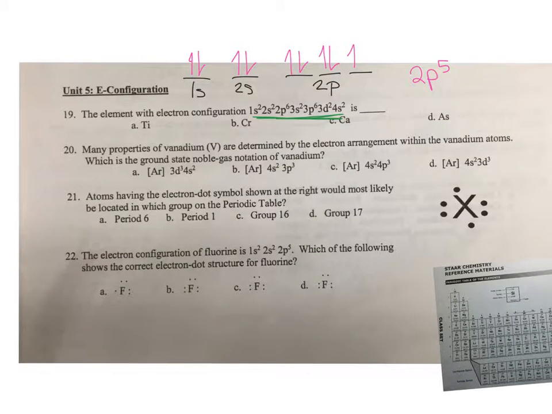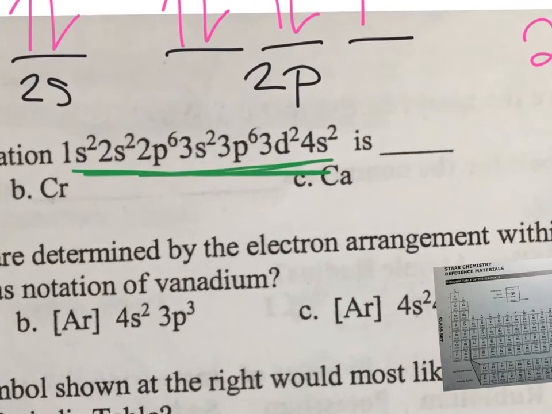So the element with electron configuration 1s2, 2s2, 2p6, 3s2, 3p6, 3d2, 4s2. All right, real quick, just because I told you guys this is more expected for the AP guys. What's different in this? In your periodic table, 4s comes before 3d, but when we're talking about the energy levels or those layers, the 3d is going to be on the inside of 4s, and that's why it jumps around like that.